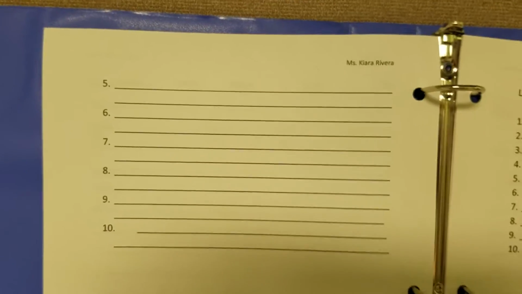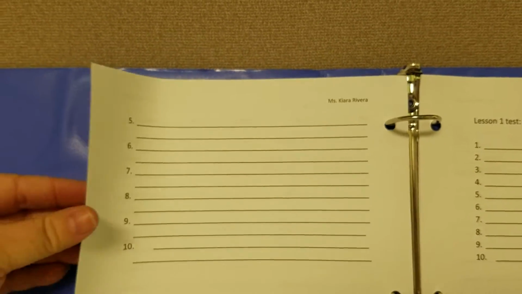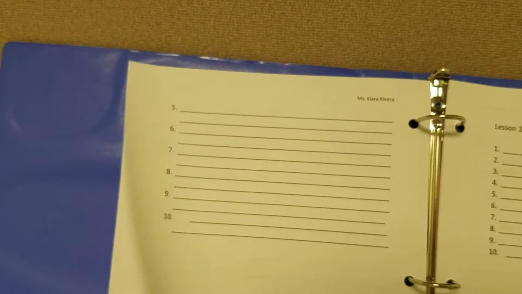Then we're going to turn the page and go up to number 5. And the fifth word is going to be, let me see. Oops. Got a peek here. Made. Okay. So this is a fun sentence. My mother made me a cake. One more time. My mother made me a cake. Pause.